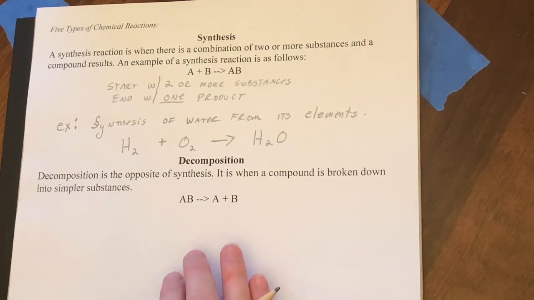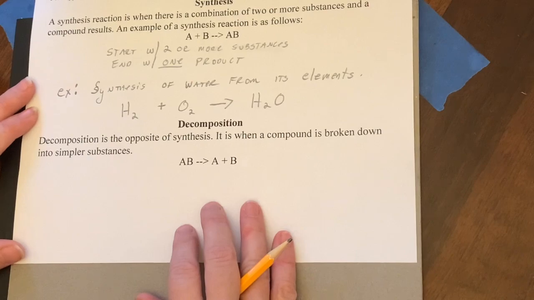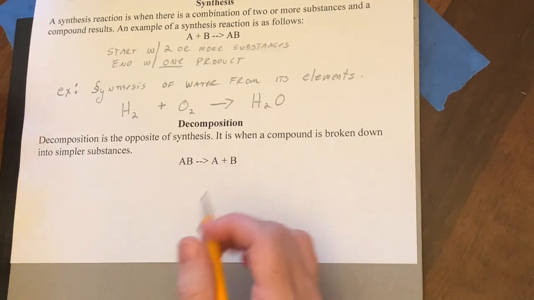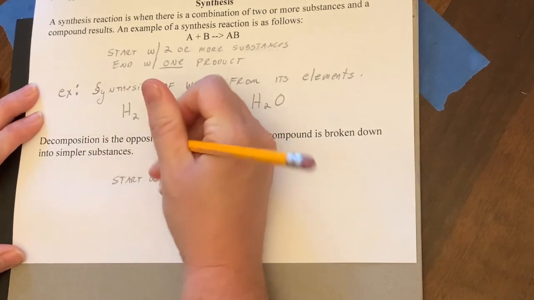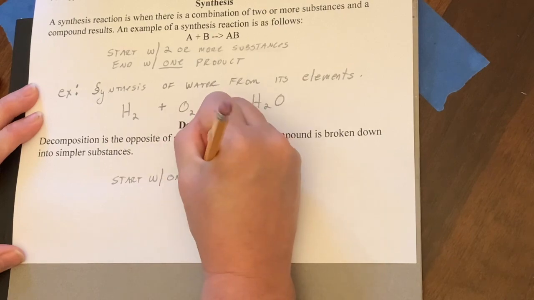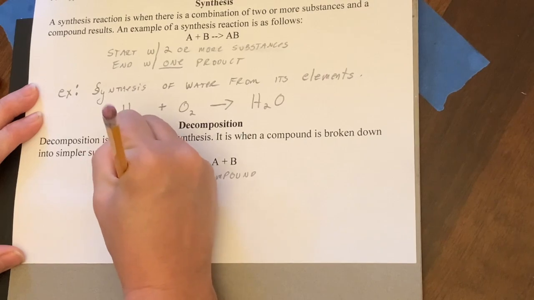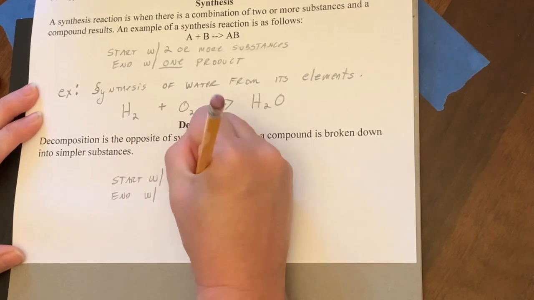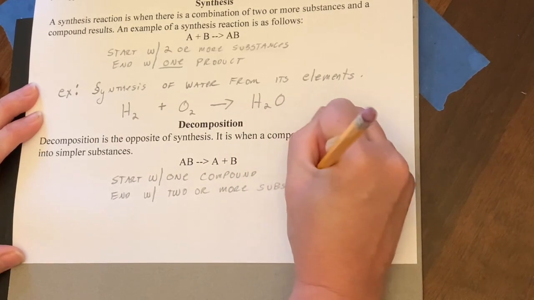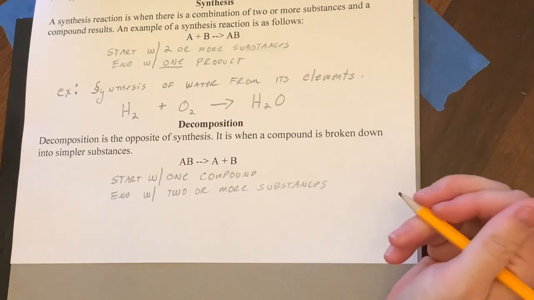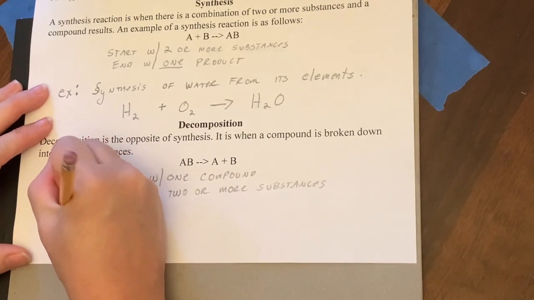And our next type of reaction is known as decomposition. This is the opposite of synthesis. It is when a compound is broken down into simpler substances. So for here, you're going to start with 1 compound, and you're going to end with 2 or more substances. Remember, substances can be an individual element or an entire compound. We're going to keep our examples pretty straightforward for decomposition.